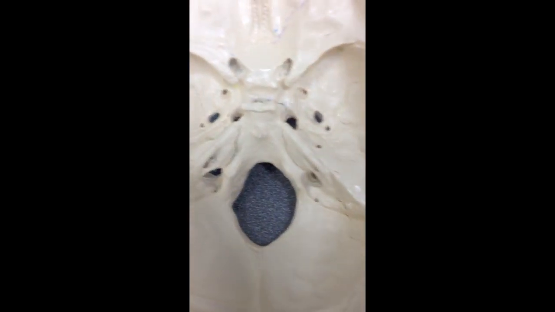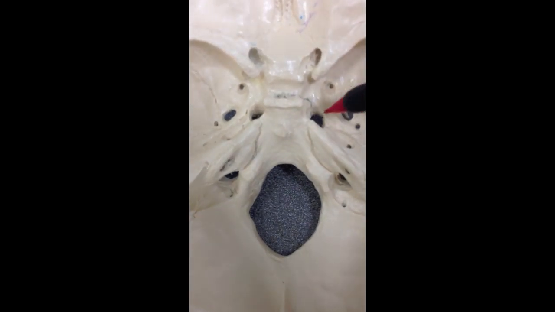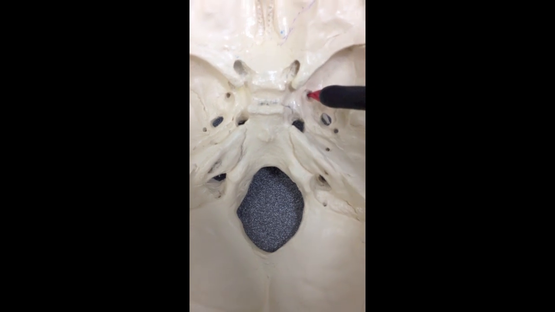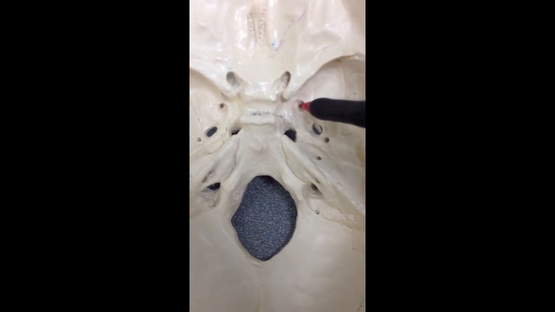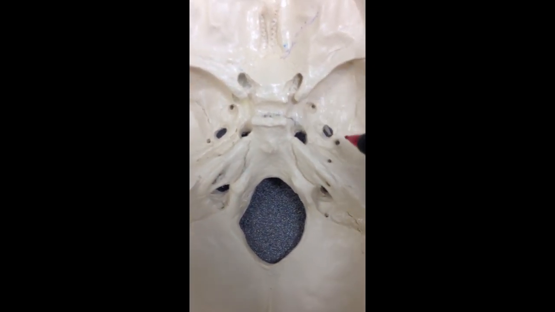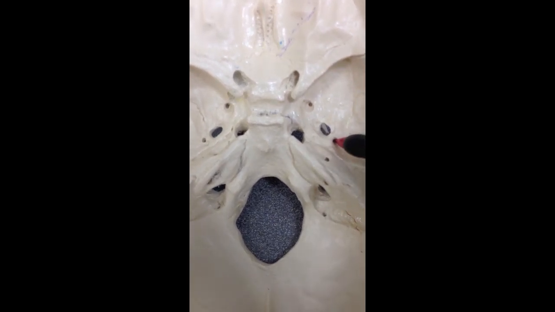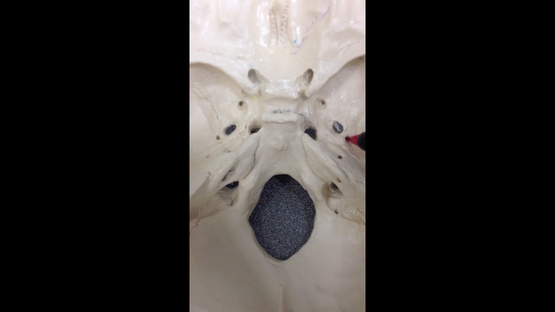If we flip it over this way, we can see here is the foramen lacerum, and then here's one that we can't view on the underside of the skull. This is the foramen rotundum, and then again, here's the foramen ovale. Here is the foramen spinosum.